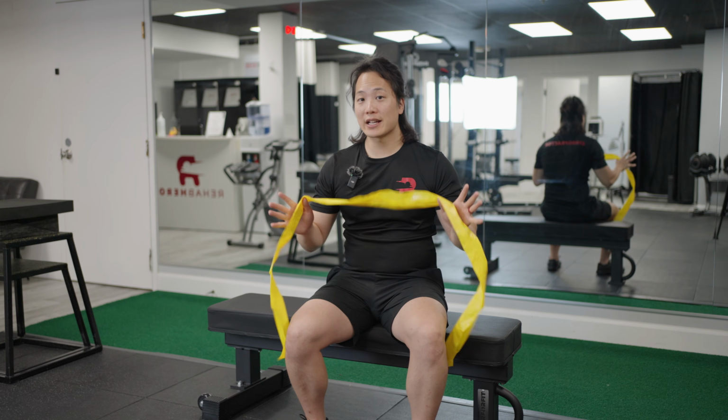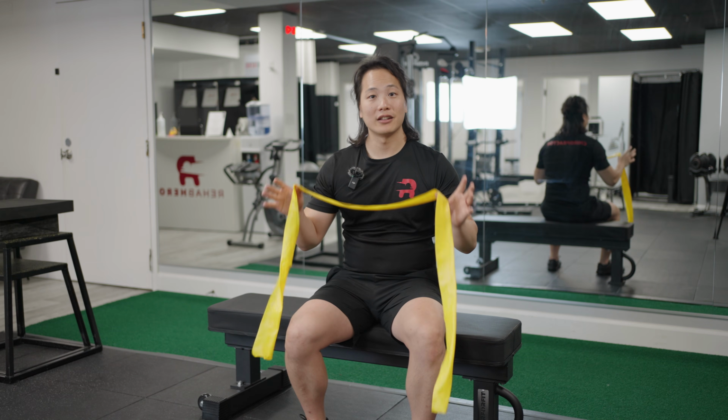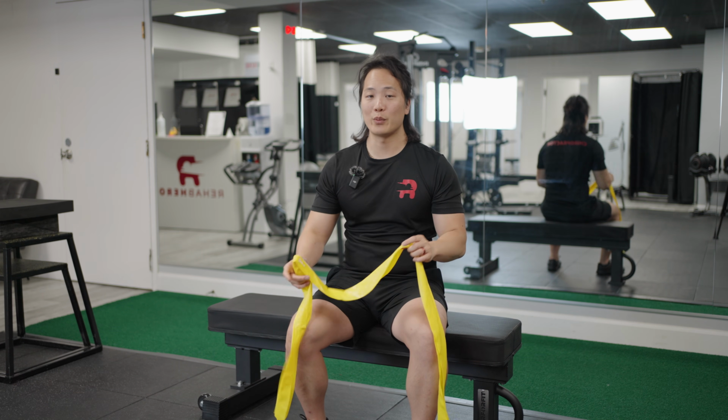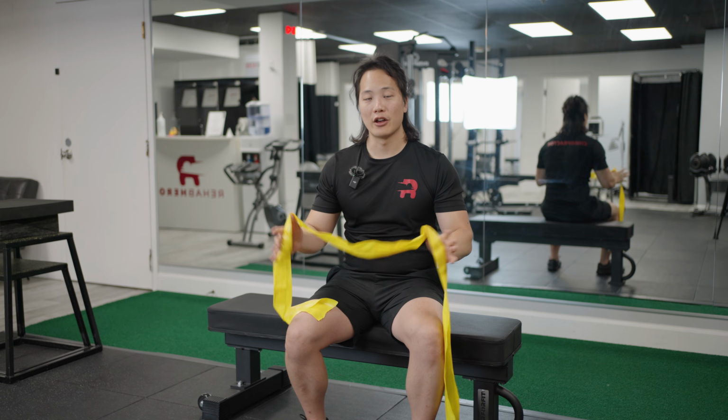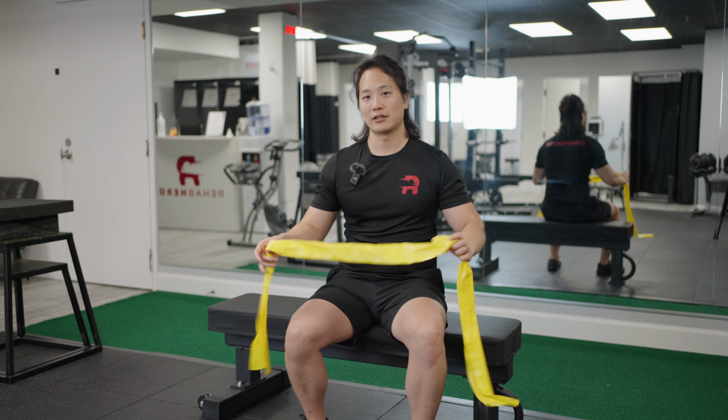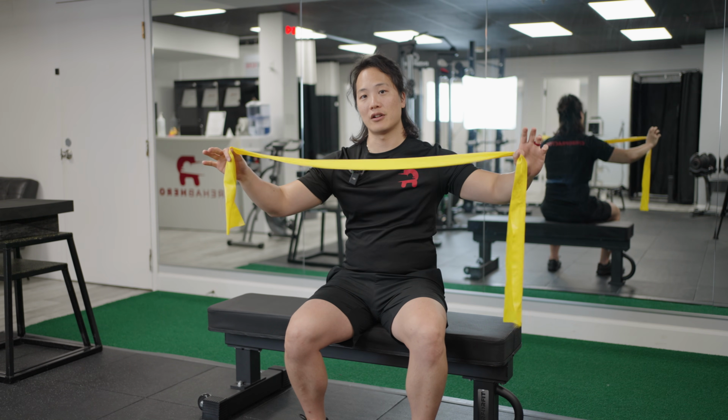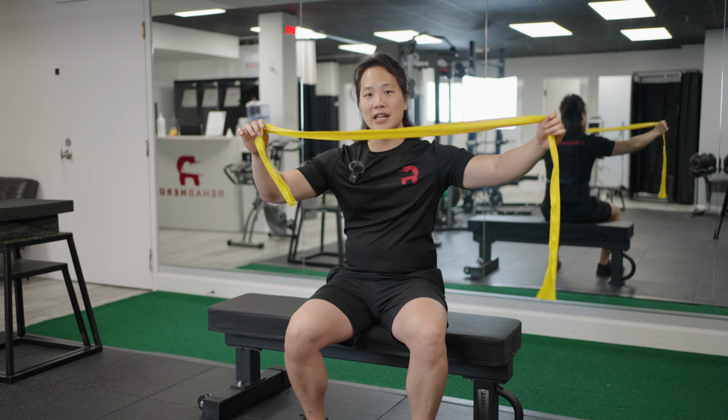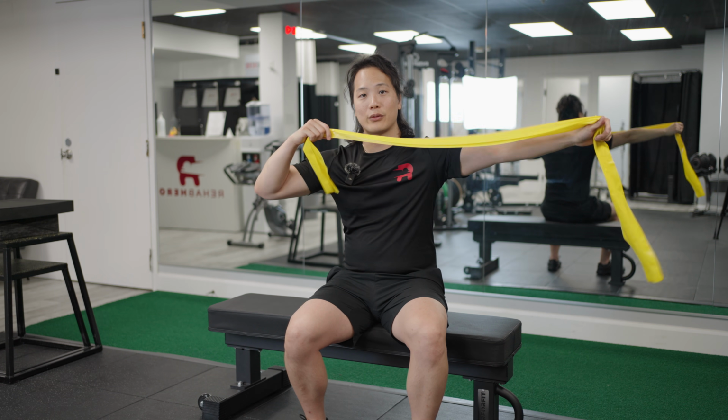All right, so the first exercise we'll be doing is the sciatic nerve flossing exercise. And we'll be doing this in a face-up position. But before we get started, imagine this. Now imagine this yellow band is your nerve. A flossing exercise is about taking this nerve and moving it back and forth throughout the body.